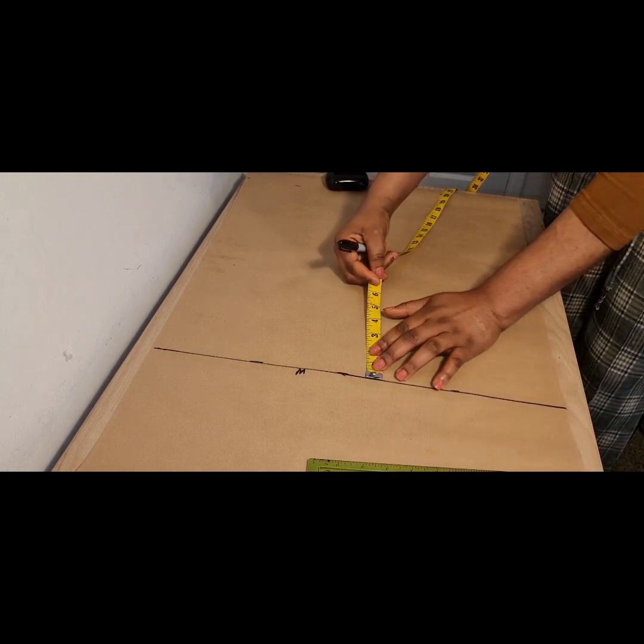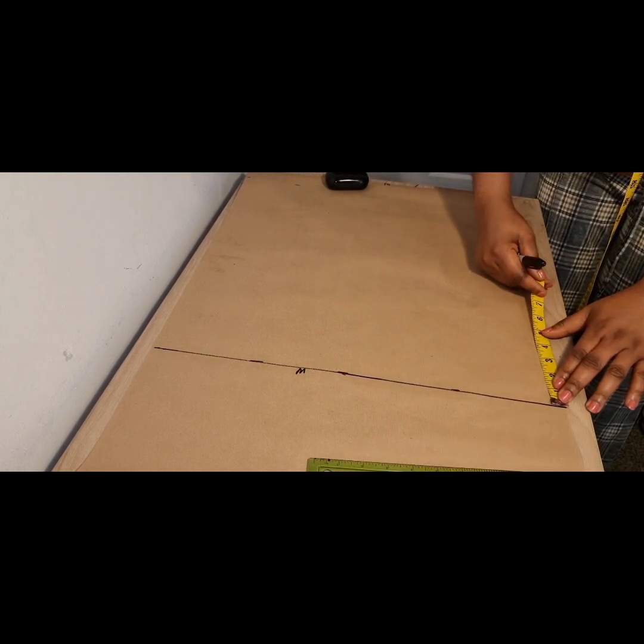The next line we'll be marking out is our hip line, which is 8 inches.